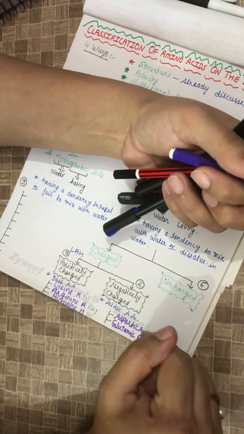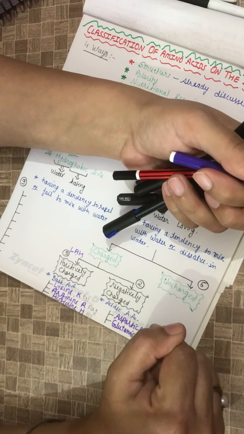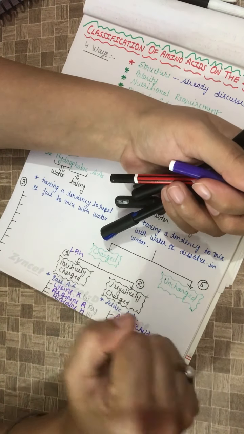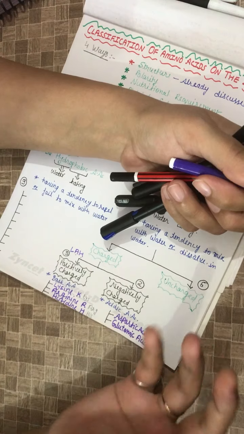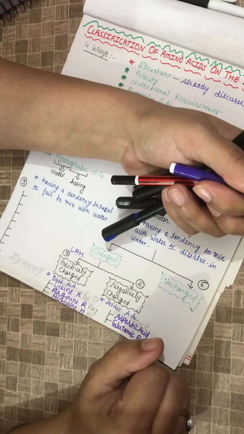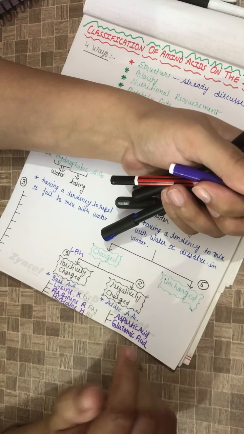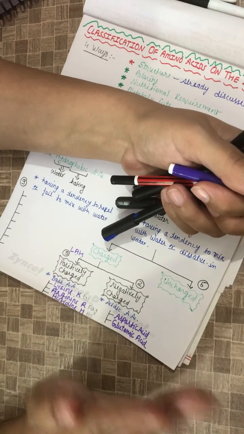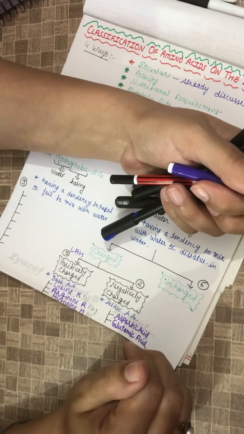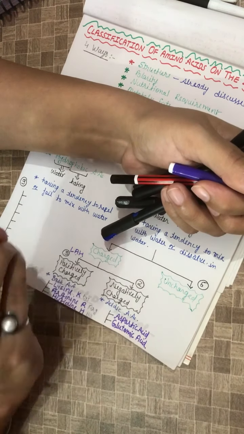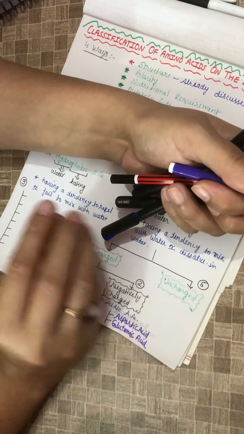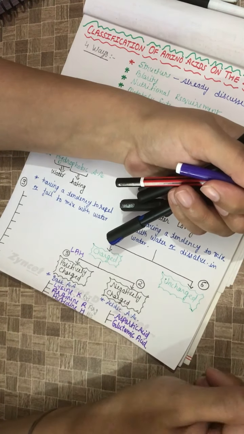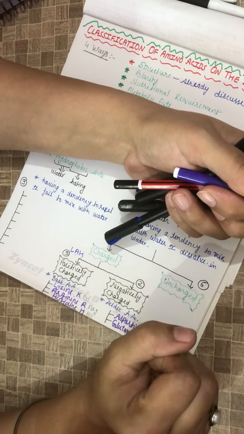So do you know when we are going to say aspartic acid and when we are going to say aspartate, or when we are going to say glutamic acid or glutamate? We are familiar with the "ic acid" and "ate" endings, and both are the same thing. But when are we going to use "ate" and when "ic acid"? Let me tell you.